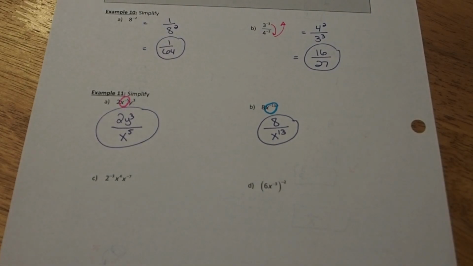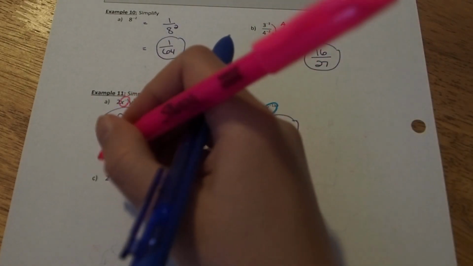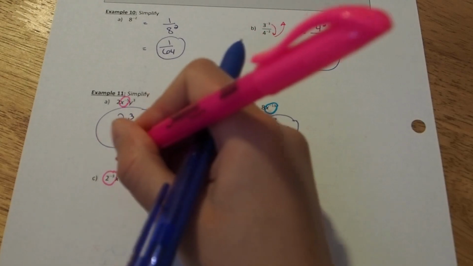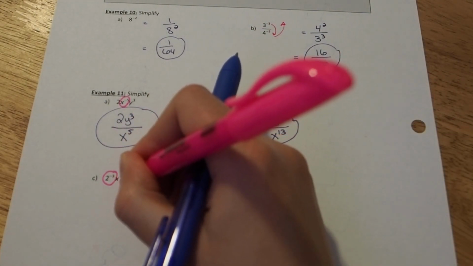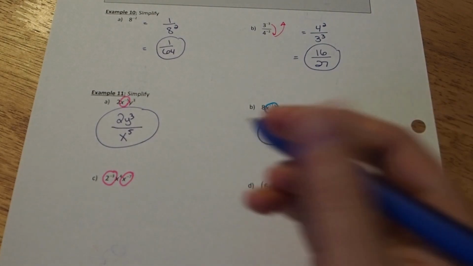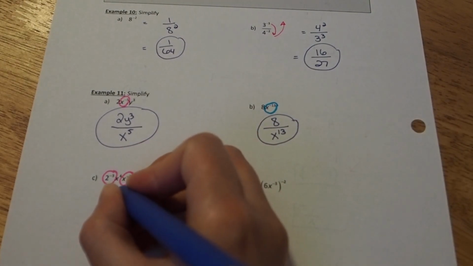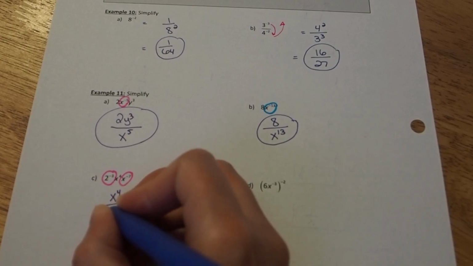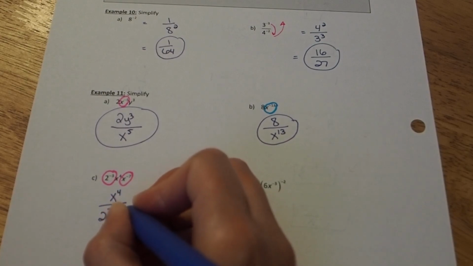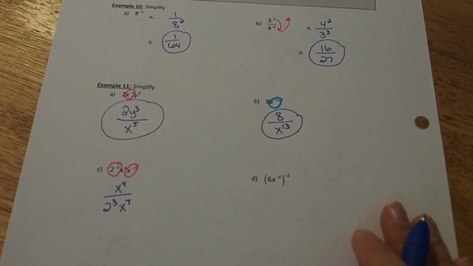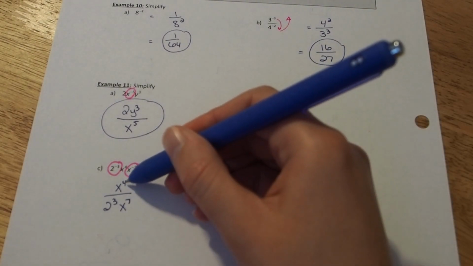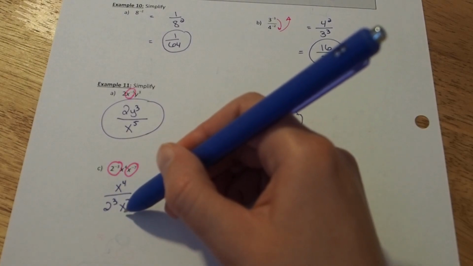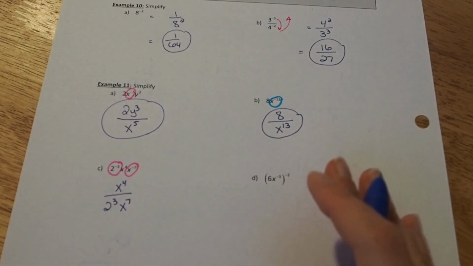Okay. In the next one, I've got 2 to the negative third. That's going to have to go to the denominator. X to the fourth can stay where it is, but x to the negative 7th will move into the denominator. So x to the fourth over 2 to the third, x to the 7th. This isn't finished because of two things. First of all, x to the 7th and x to the fourth can reduce, leaving the larger number of x's in the denominator, and 2 to the third can reduce.